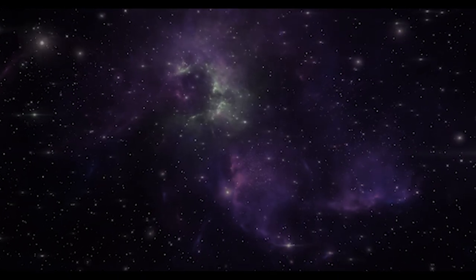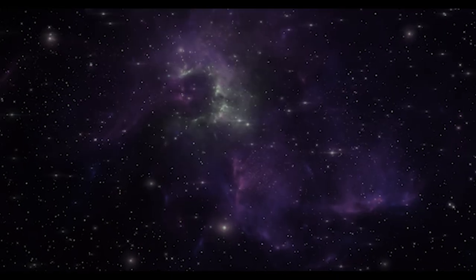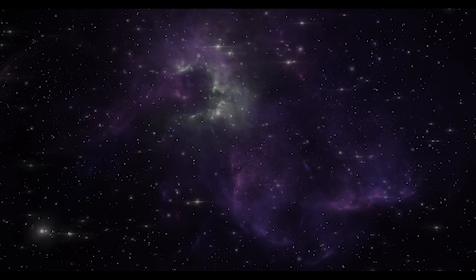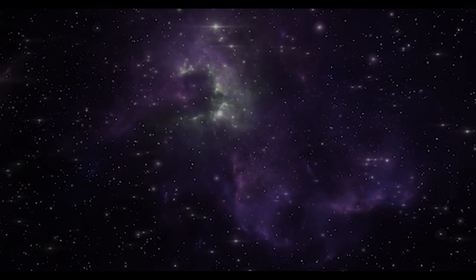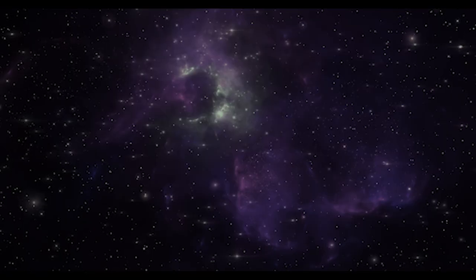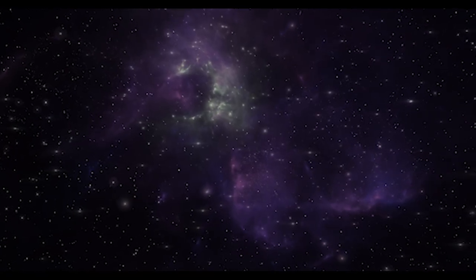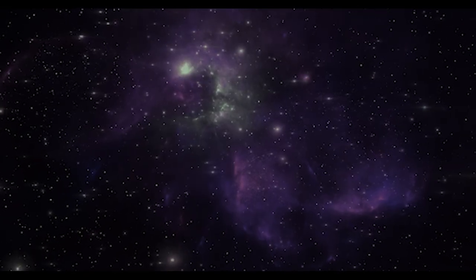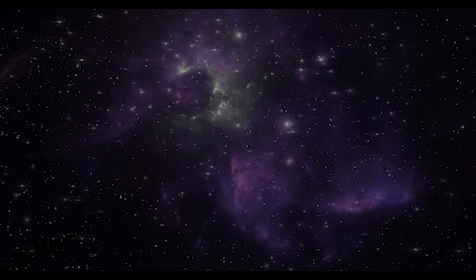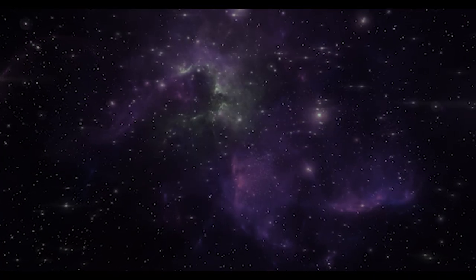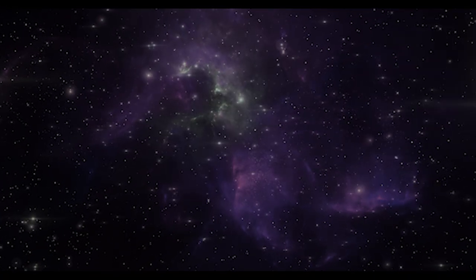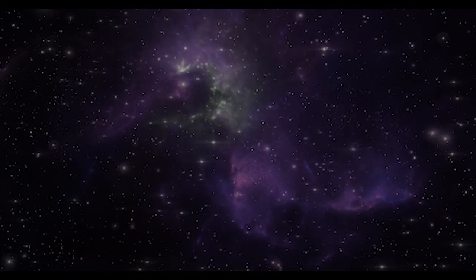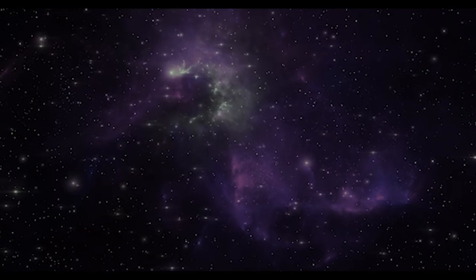The first confirmed exoplanets were discovered in the 1990s. Some of the earliest detections were made around pulsars, which are rapidly rotating neutron stars. Soon after, planets were found orbiting sun-like stars. Many of these early discoveries were unexpected. Some planets were larger than Jupiter. Others orbited extremely close to their stars. These findings challenged earlier theories of planetary formation. Scientists realized that planetary systems could be far more diverse than our own.